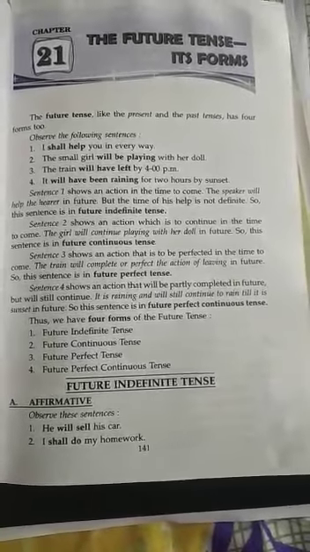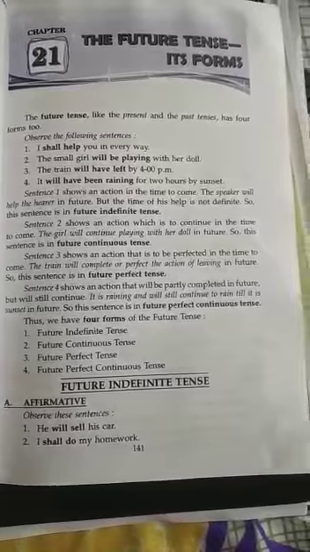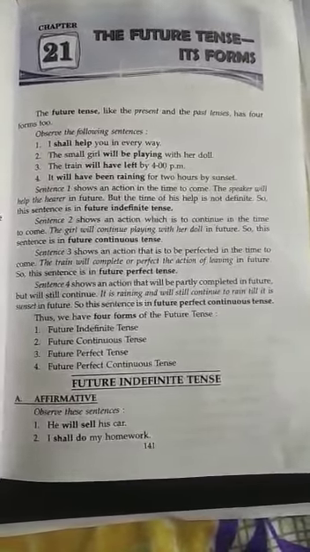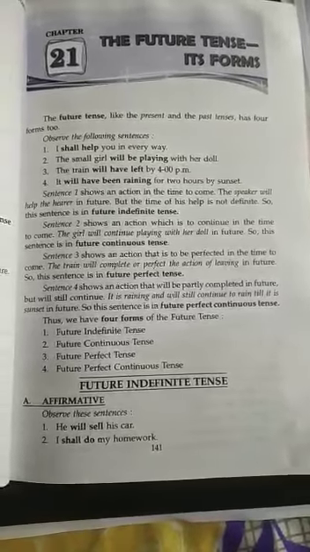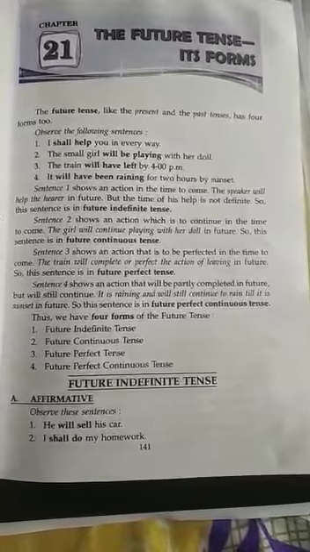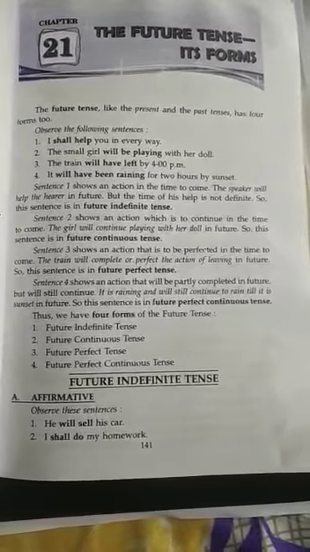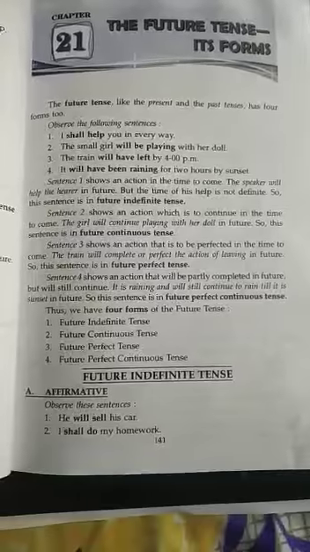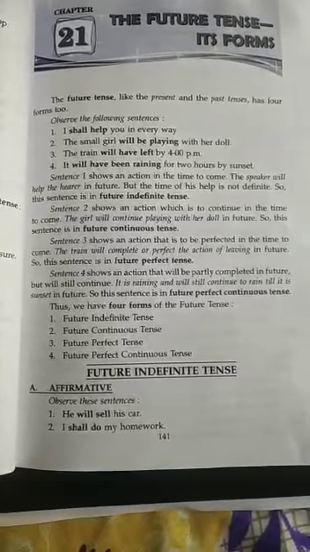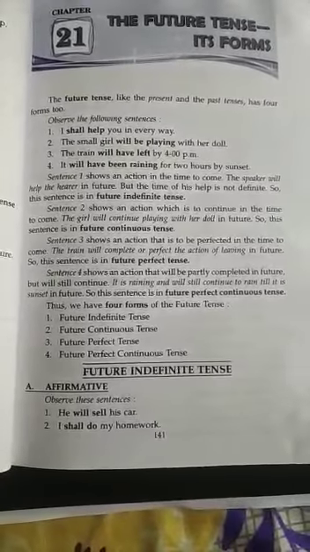Today I am going to start another chapter, chapter number 21, the future tense and its forms. Now, what is future tense? Future tense is used for any action or activity that is in the time to come. Future tense has four forms: future indefinite tense, future continuous tense, future perfect tense, and future perfect continuous tense.